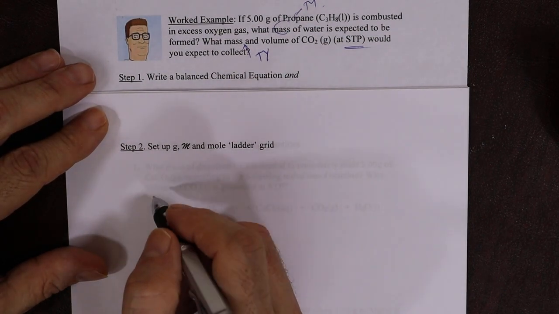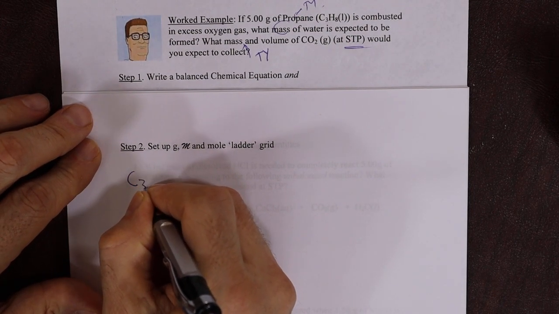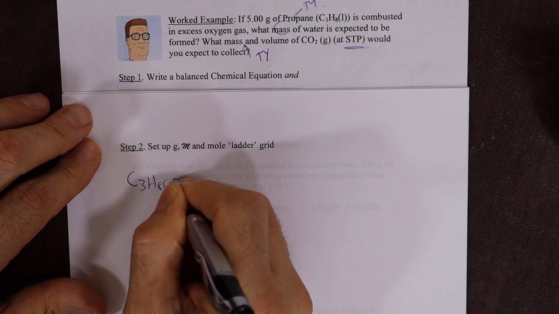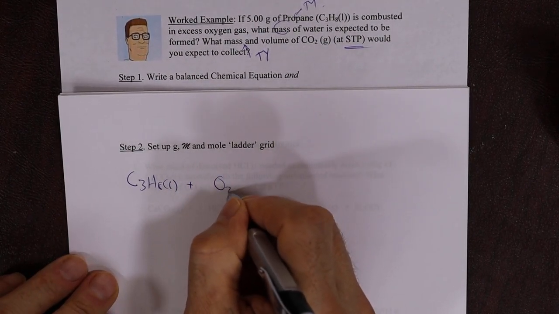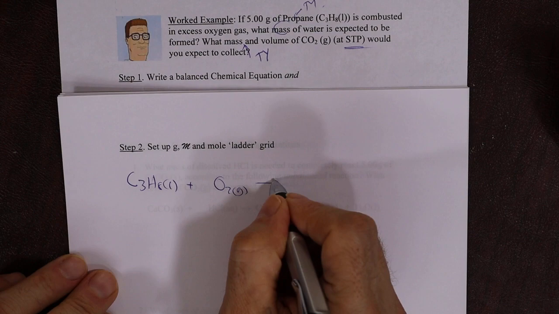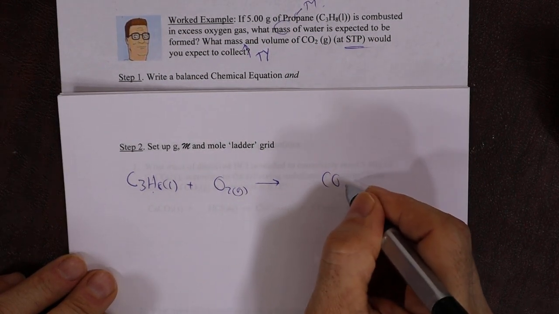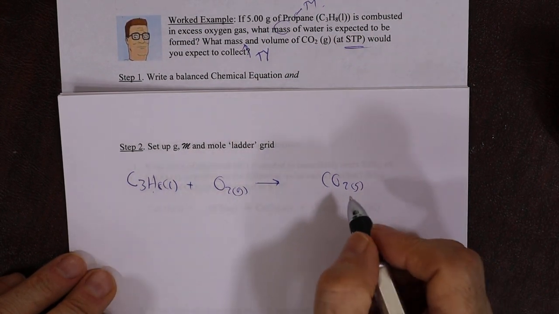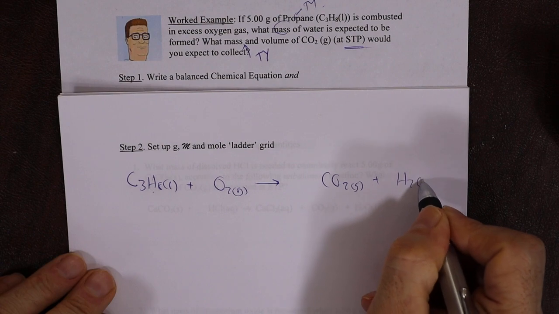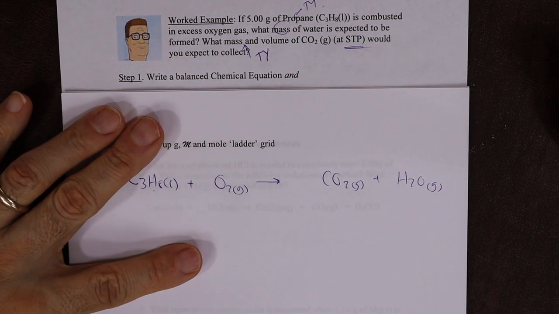Okay, so balanced chemical equation, so we're burning propane, C3H8 liquid, okay? With oxygen, O2 gas. And remember, we're going to burn an organic to make carbon dioxide. Combustion of carbon makes carbon dioxide. And combustion of hydrogen makes water. First step is balanced chemical equation, but leave space underneath down here, okay, for work.